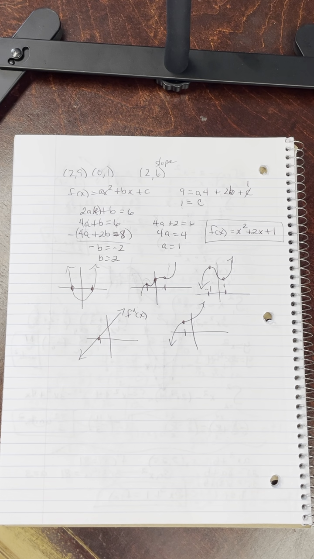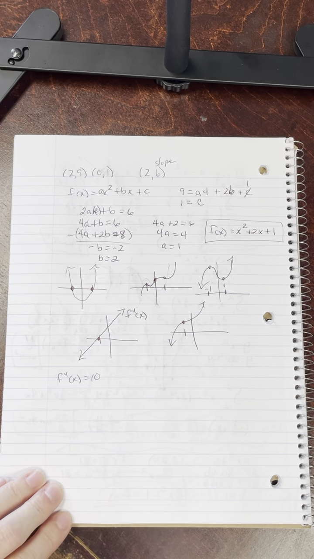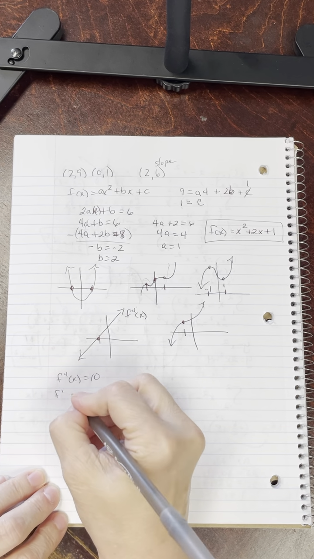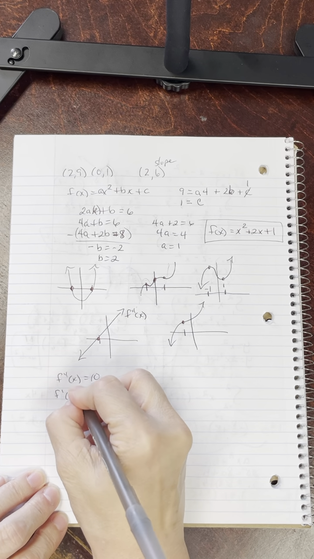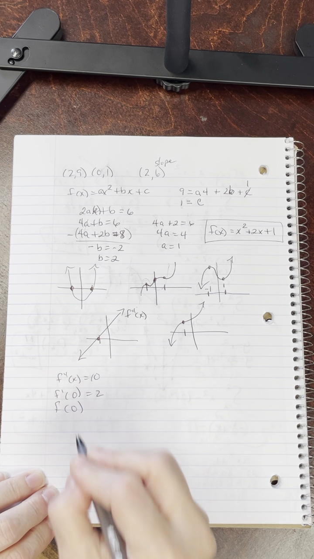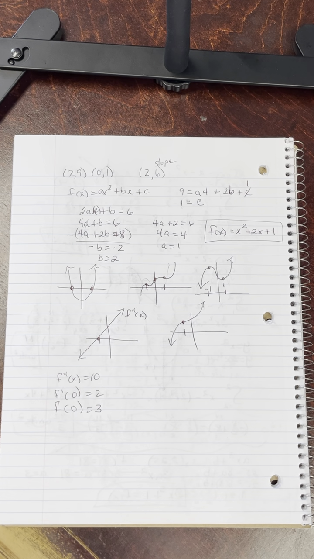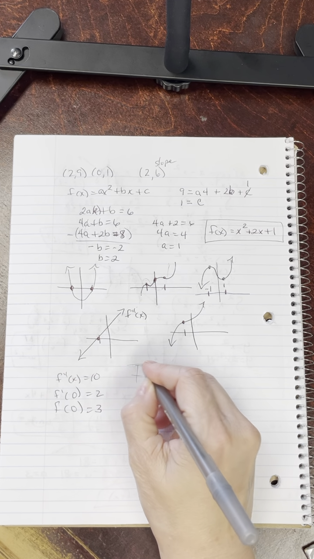Alrighty, example 5. If the double prime of x equals 10, and the original derivative at 0 gives 2, and on the original function, if I plug in 0, I get 3, find the equation of f. Okay, because I have a double prime that is positive, and it's just 10, that's a straight line. So you're picturing a straight line at like 10, basically.